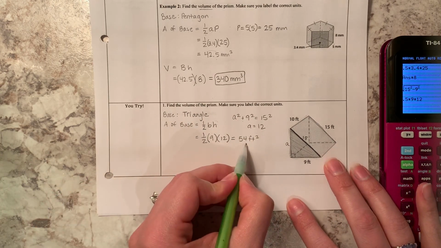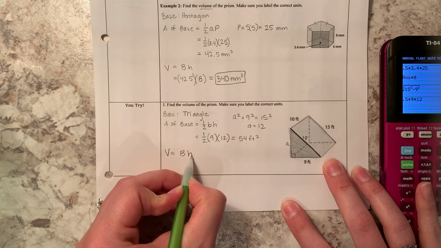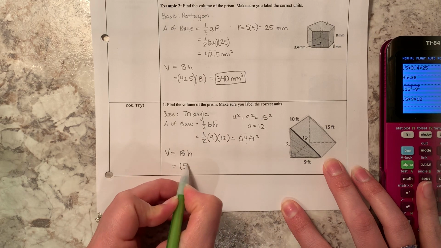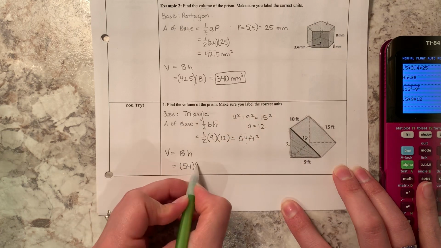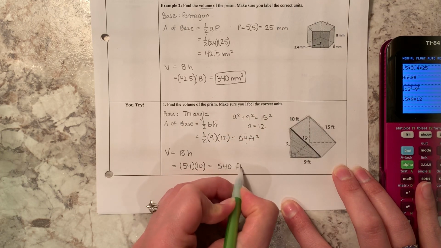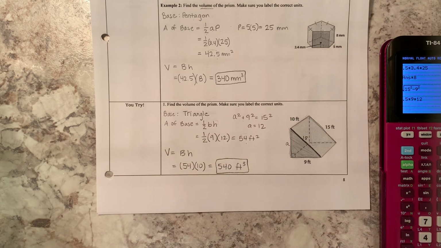Okay, now that's not my answer. Again, we're looking for the volume. Volume is the area of the base times the height. The area of the base I just found was 54. The height of the three-dimensional object is the 10. So I have 540 feet cubed for the volume.